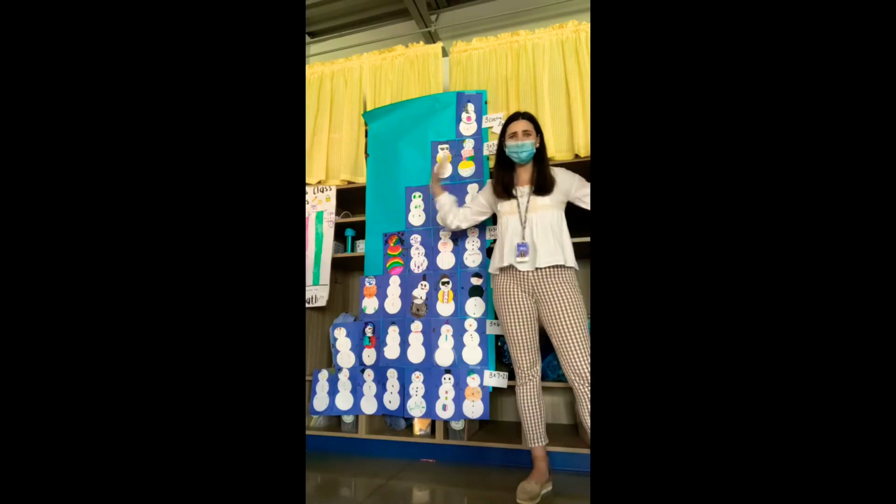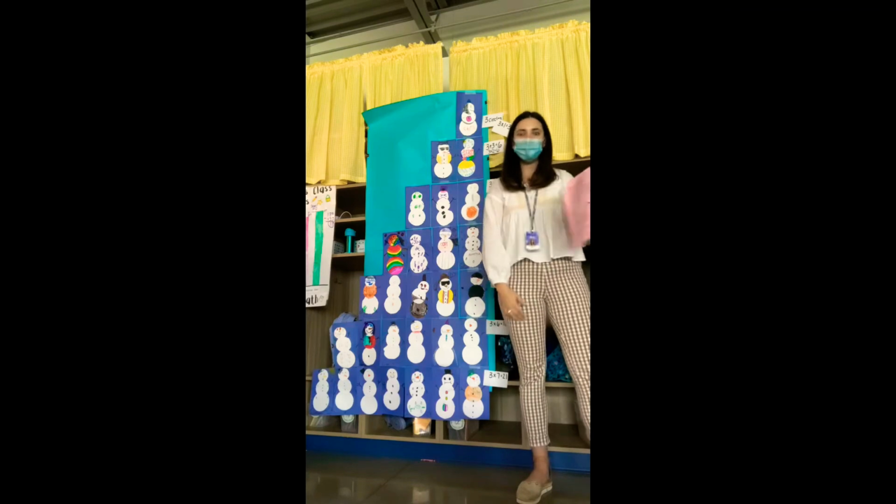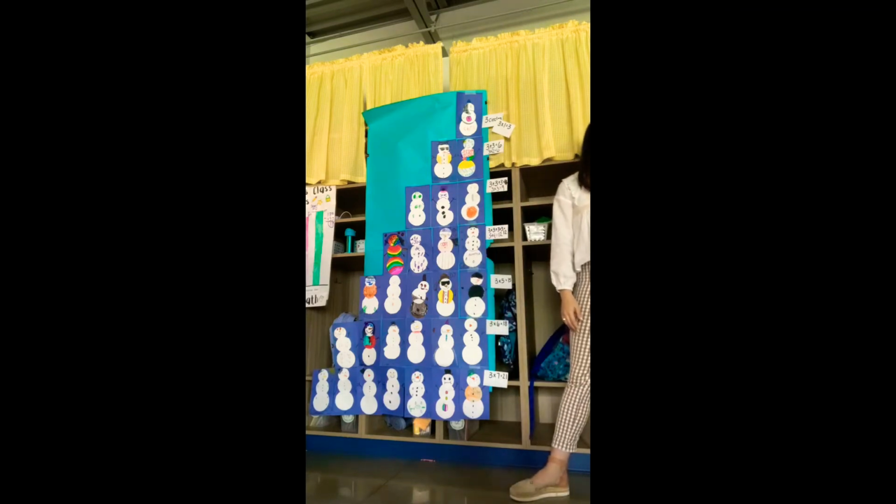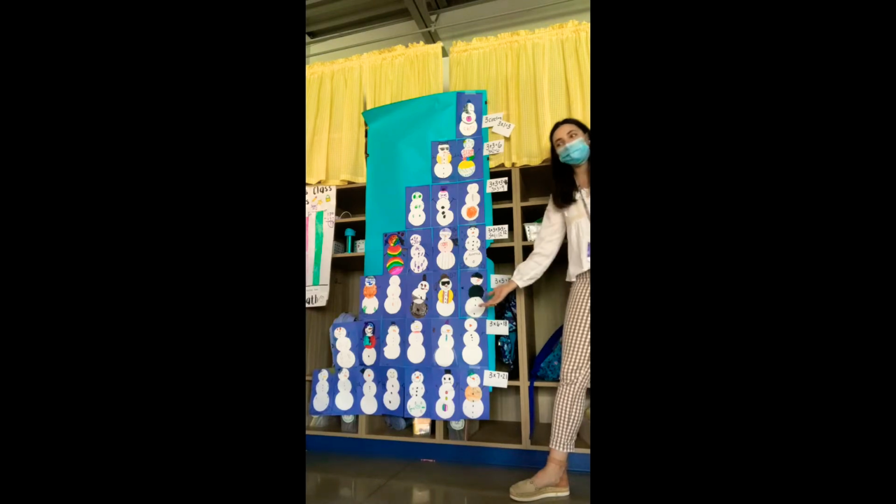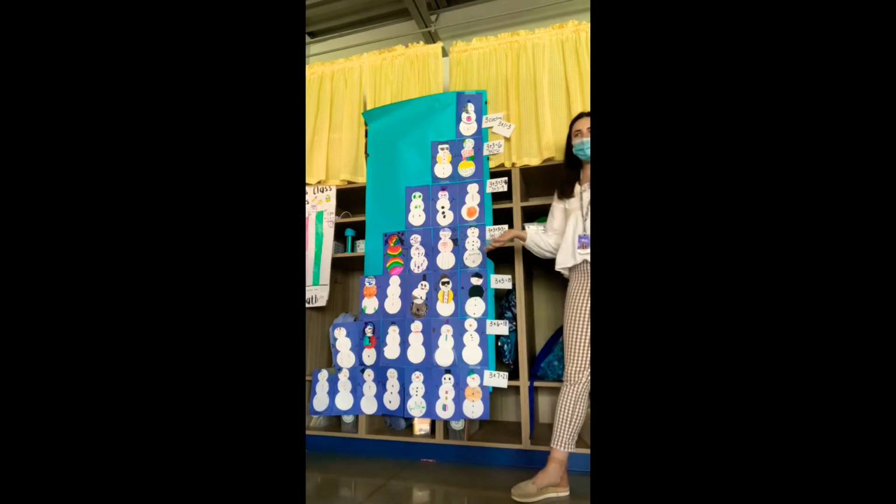You guys are so smart. Chris, what if I had another row? That will most likely be under the ground. It would probably be under the ground. True.